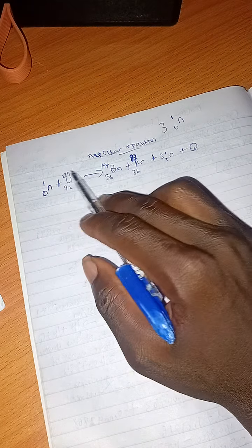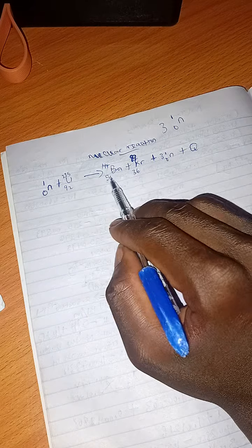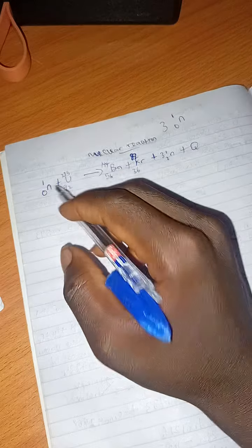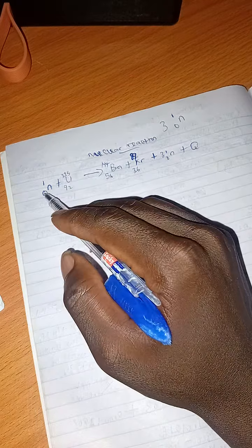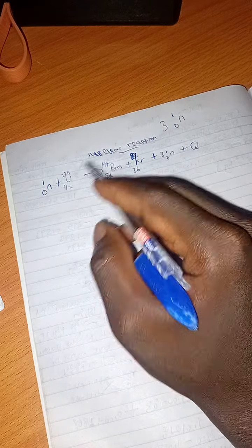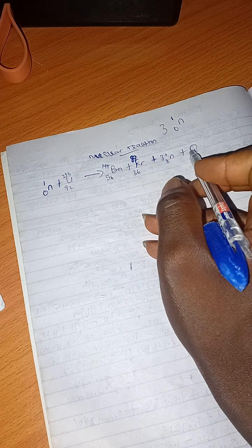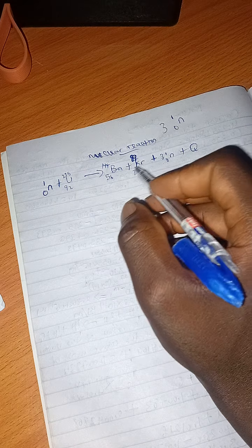Let's find the mass on the other side. 1 plus 235, that's 236. The mass is balanced. Now let's find the proton. 0 plus 92 here is 92. 56 plus 36 is 92, plus 3 times 0 is still 92. So the proton is balanced. You can see uranium undergoing fission with a slow neutron to give barium and krypton with the release of a high amount of energy and neutron. Take note of that. Whenever you have fission, neutron is always released.